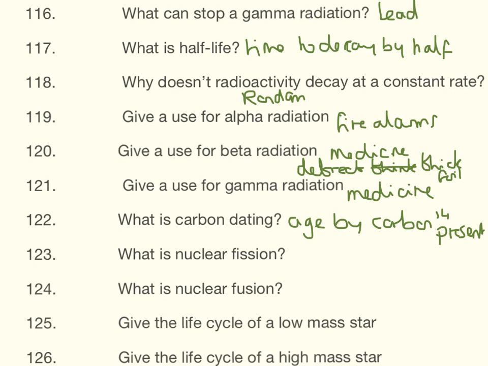And what is nuclear fission? This is breaking up nuclei. Nuclear fusion is fusing nuclei together.